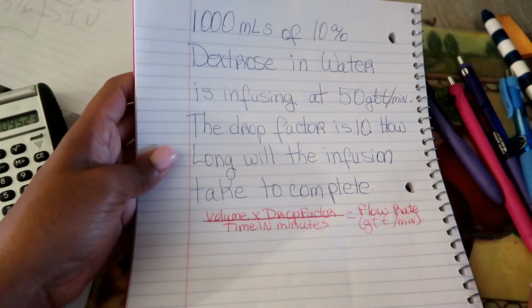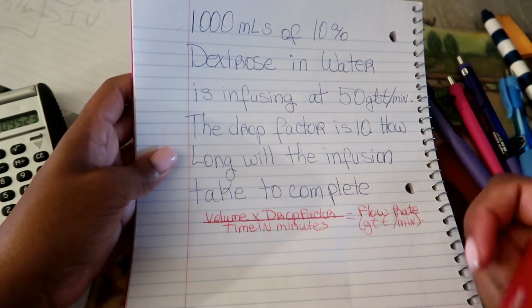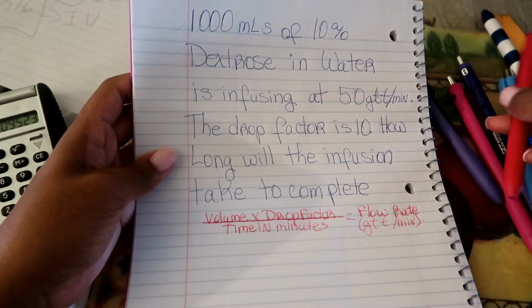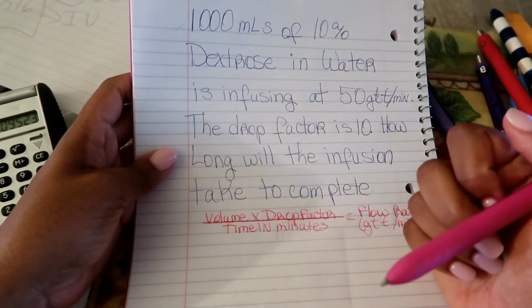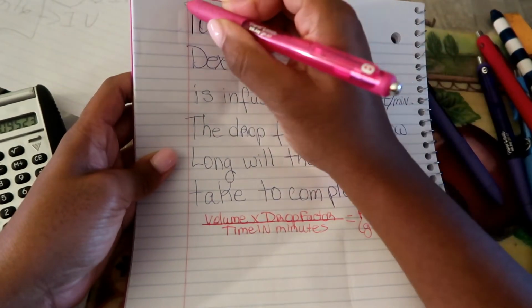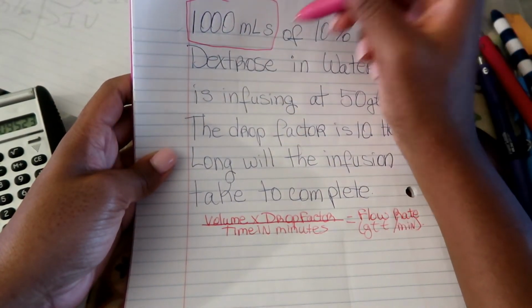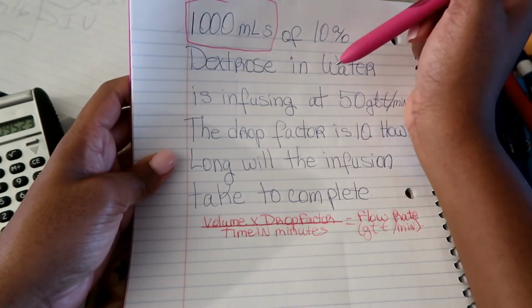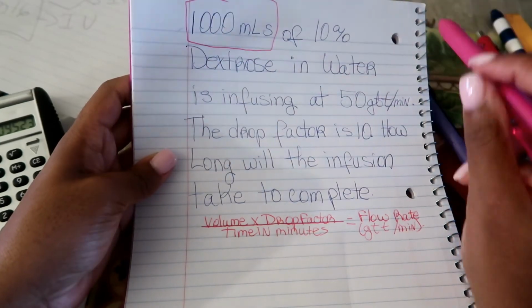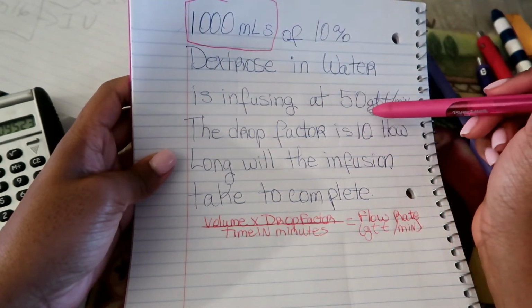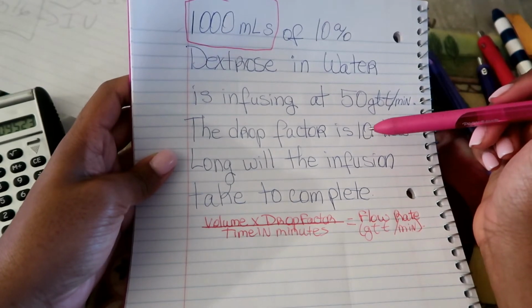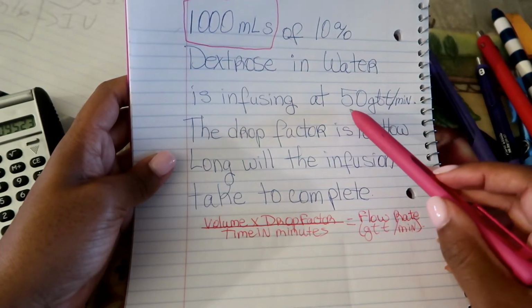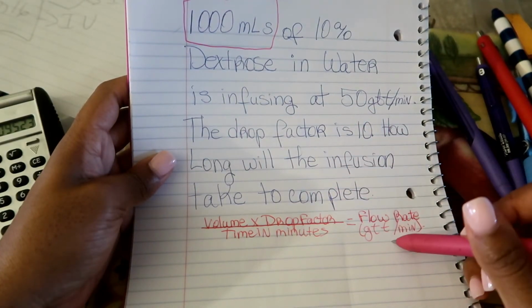Okay, so can you guys identify the variables in the formula in this question? Okay, I can. So where can we find the volume? The volume will be the 1,000 milliliters of 10% dextrose in water. The 10% dextrose in water is not really the important part. That's just the fluid that they're getting. Okay, so it says it's infusing at 50 drops per minute. If you are confused, like, is it the drop factor, or is it the drops per minute?